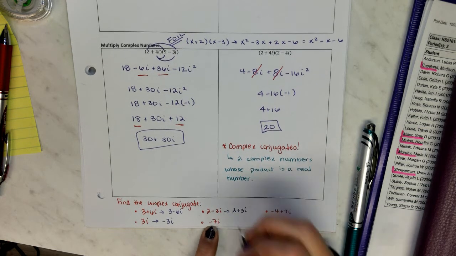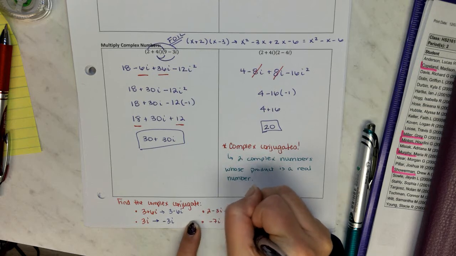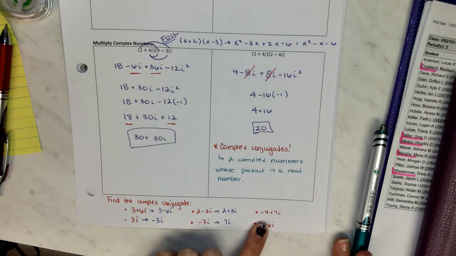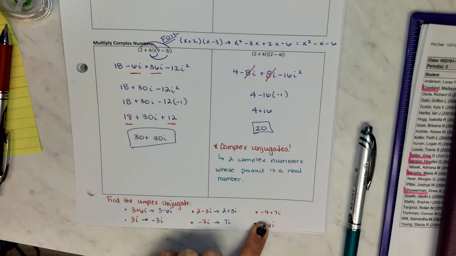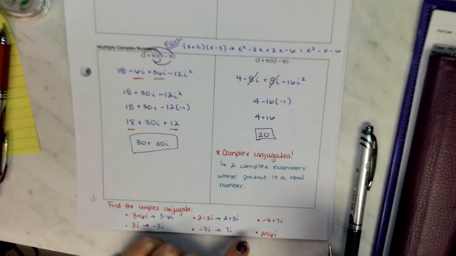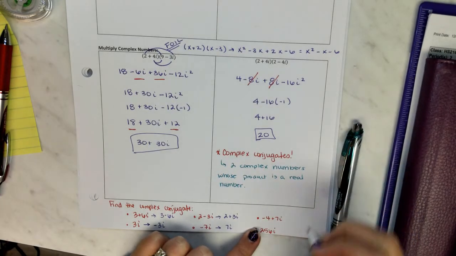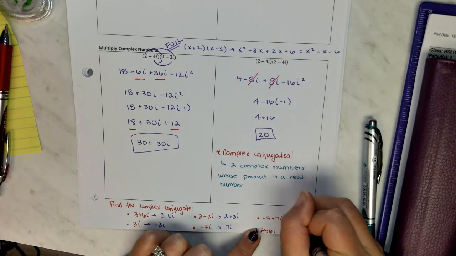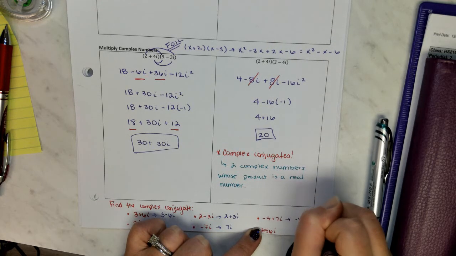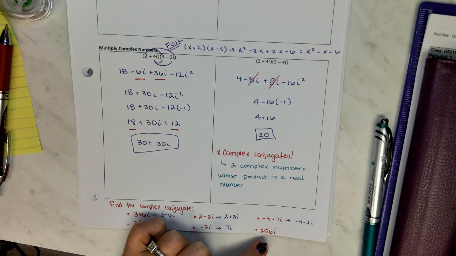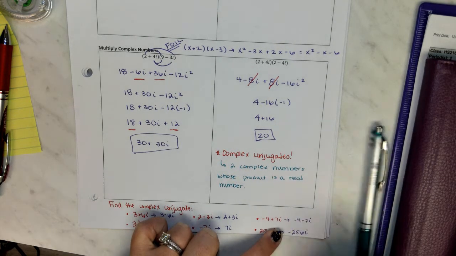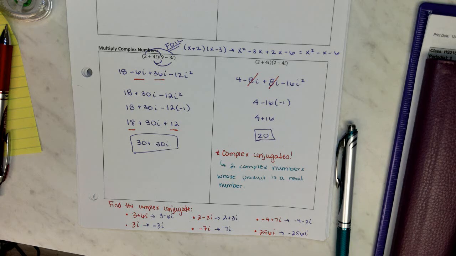And for this negative 7i, it would just be 7i. Now, for negative 4 plus 7i, you'd have negative 4 minus 7i. And for 256i, you would have negative 256i.